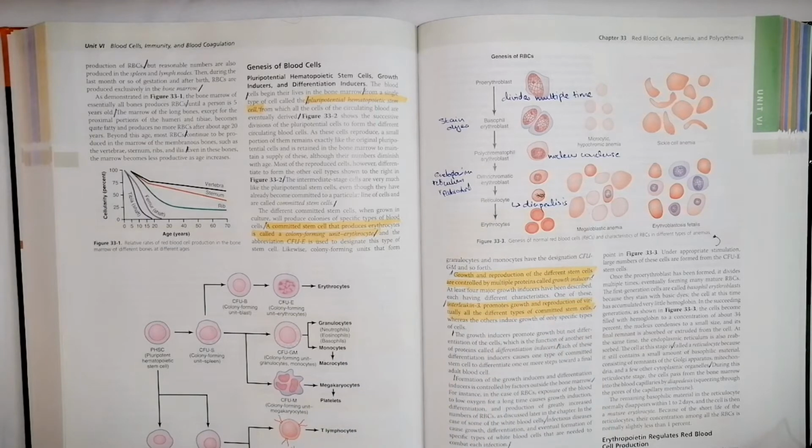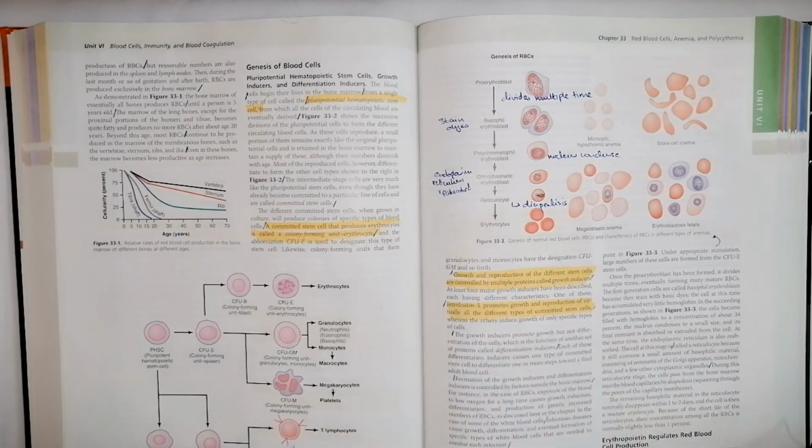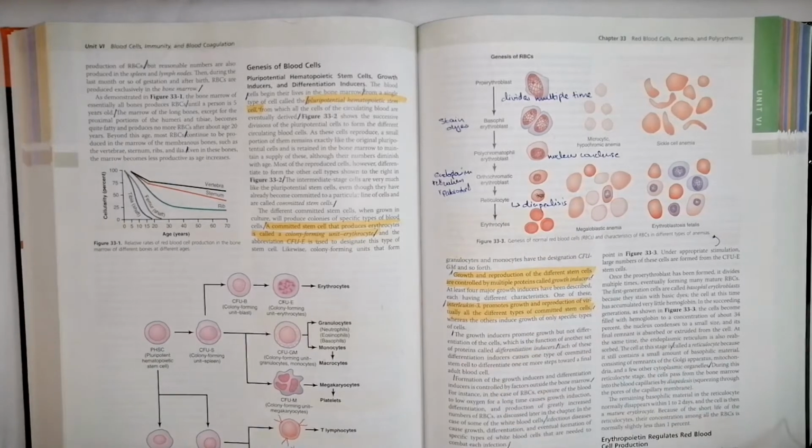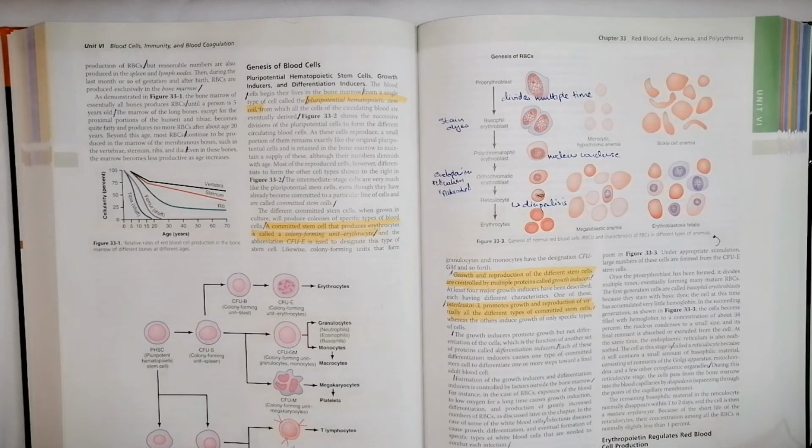This stage, the reticulocyte, is called this because it contains a small amount of basophilic material consisting of remnants of Golgi apparatus, mitochondria, and a few other cytoplasmic organelles. During this reticulocyte stage, the cell passes from bone marrow into the blood capillaries by diapedesis. This diapedesis is squeezing through the pores of the capillary membrane. So the process of squeezing of RBCs from the bone marrow through the pores of the capillary membrane is called diapedesis.